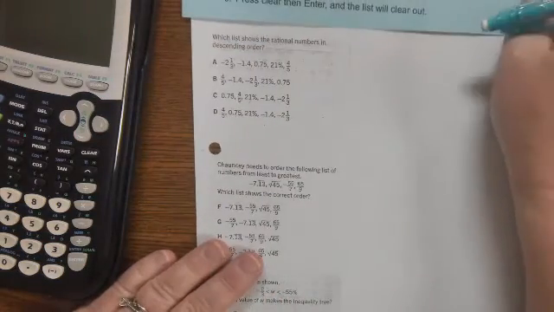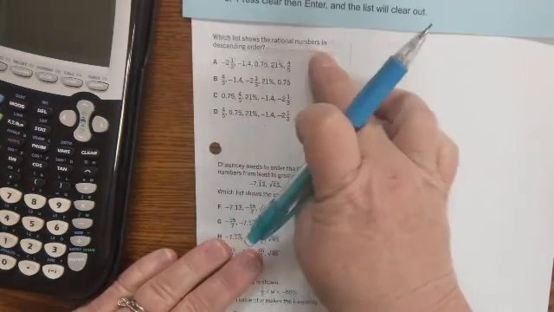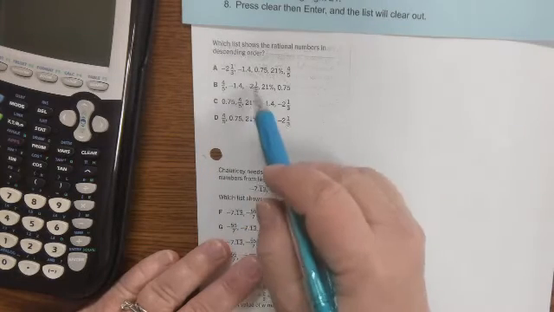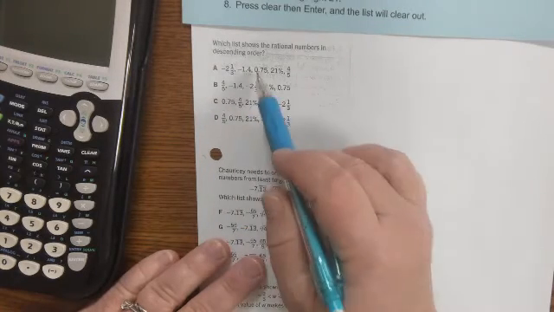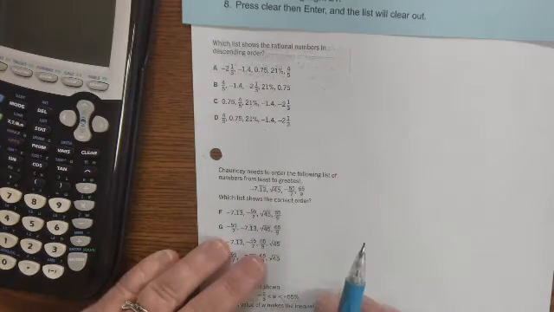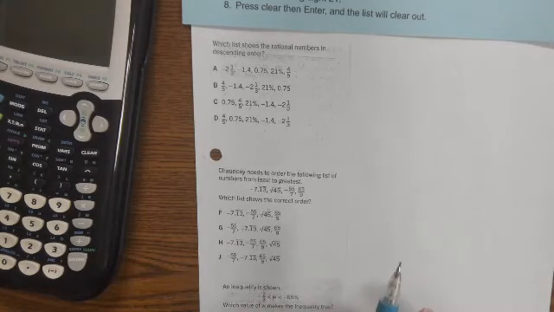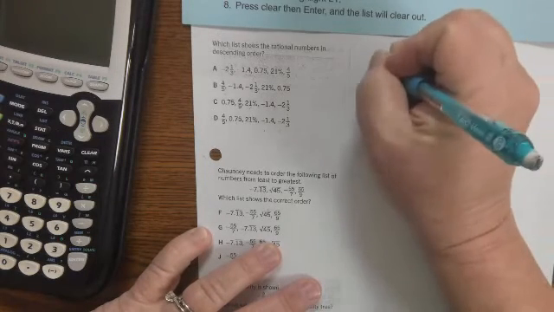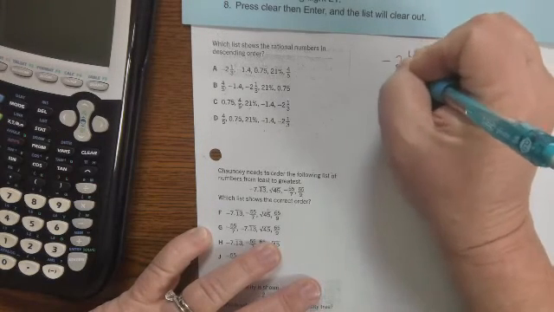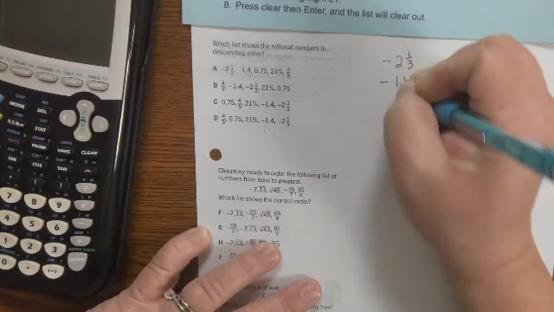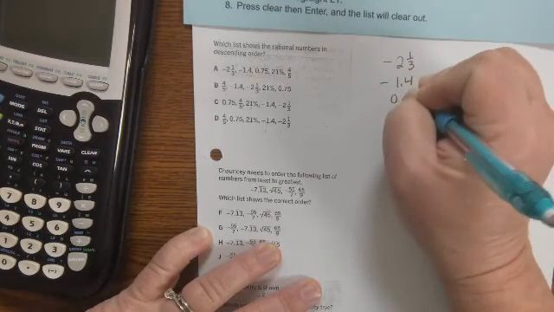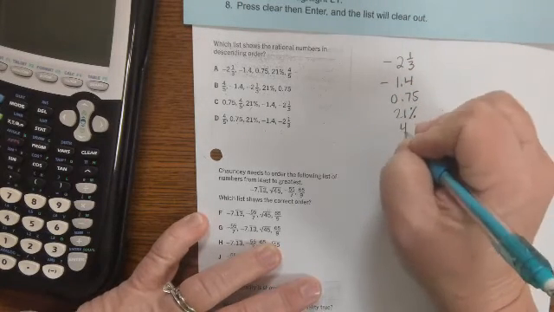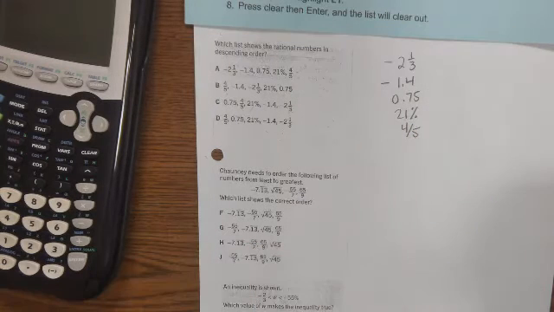Okay? First question, which list orders these rational numbers in descending order? First thing I'm going to do is make sure that they are the same kind of numbers, and it looks like they are. Then I need to fix the numbers that aren't. I have left room on the sides of all your problems, and this is my suggestion: write them out just like you did before, because then you can keep track of which number changes, and you can change it before you put it in the calculator.